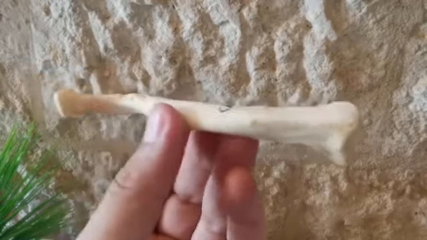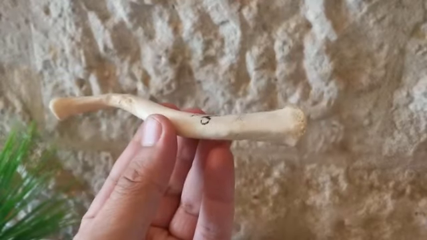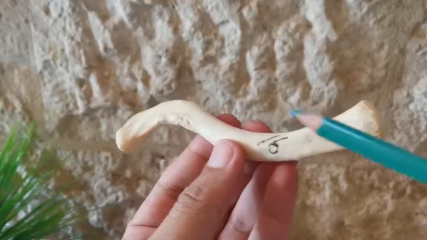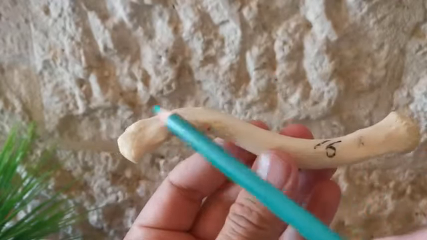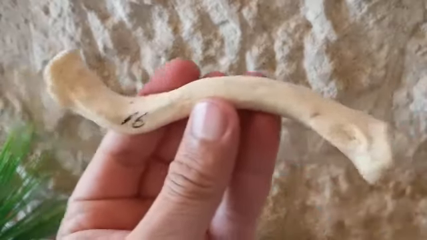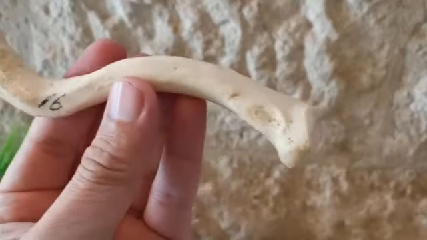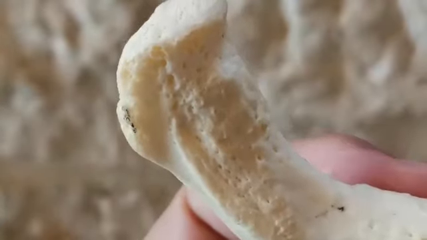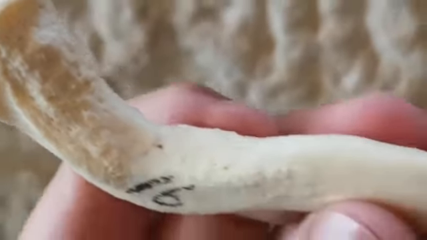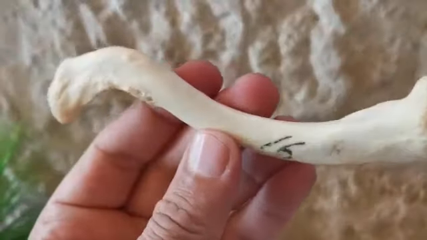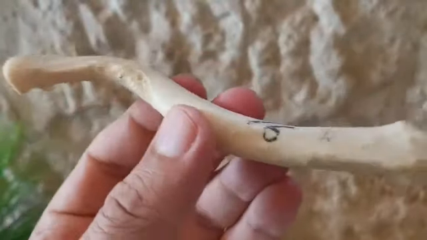So this bone has two surfaces. This is the superior surface, and this is the inferior surface, and immediately you can see that the inferior surface has rough areas here and there, while the superior surface is almost smooth.